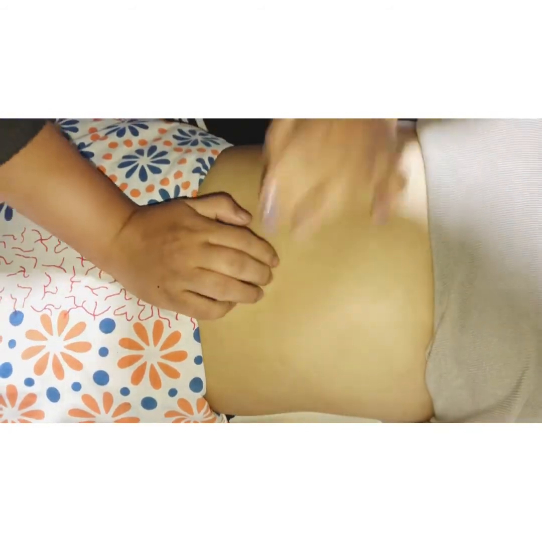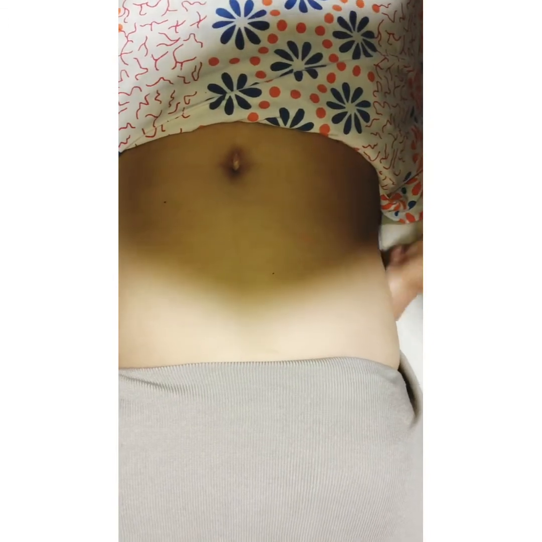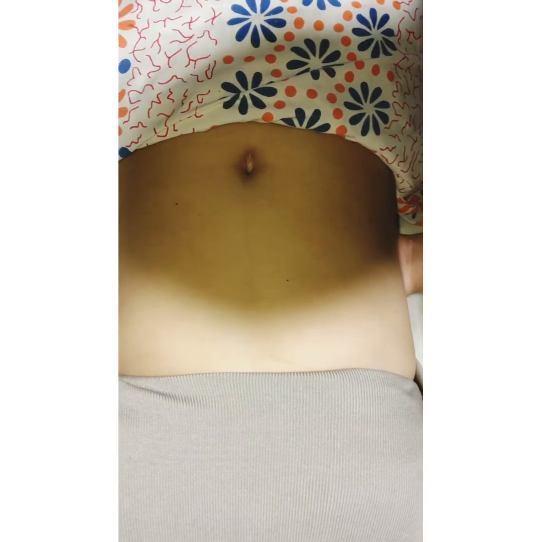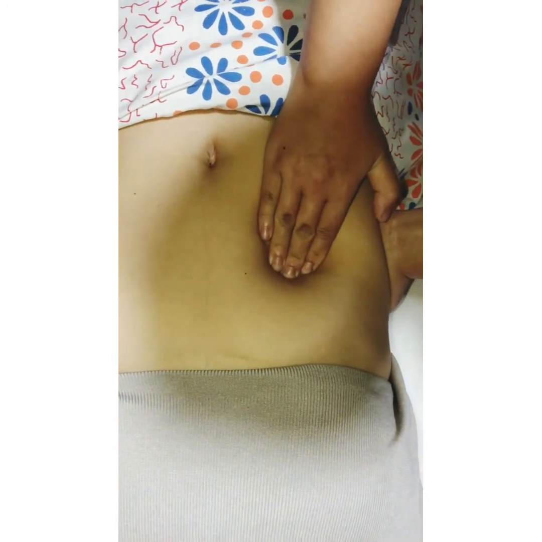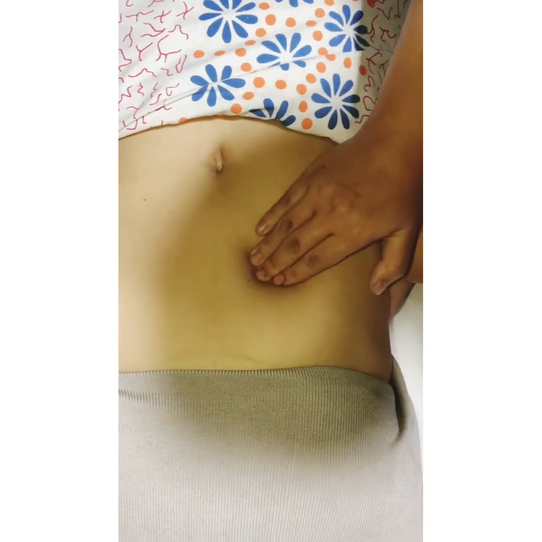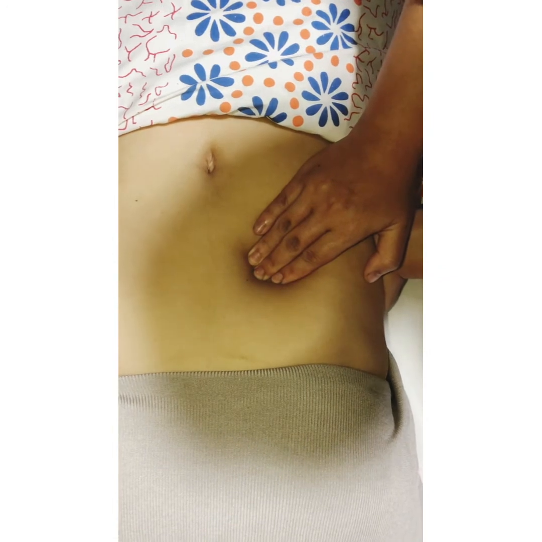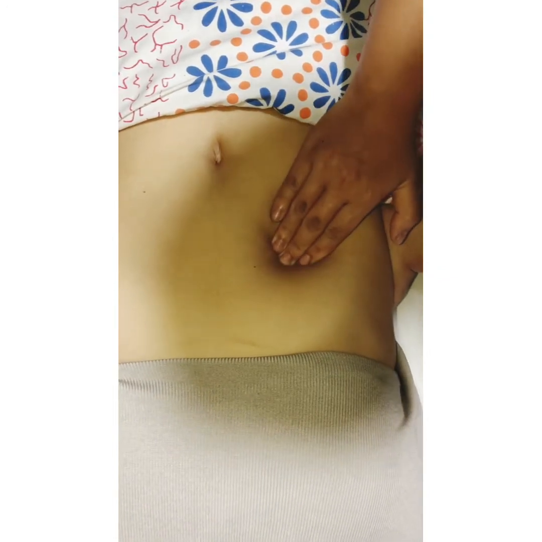Okay, thank you. Palpation of the right kidney. I'm going to support this one. Then, can you please breathe in? Breathe in, please. This is on the right upper quadrant.